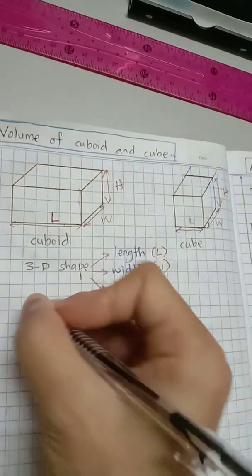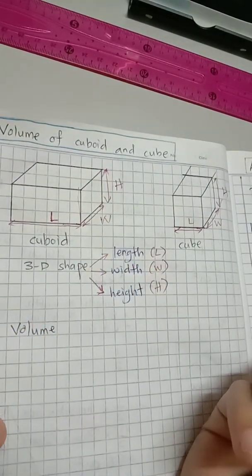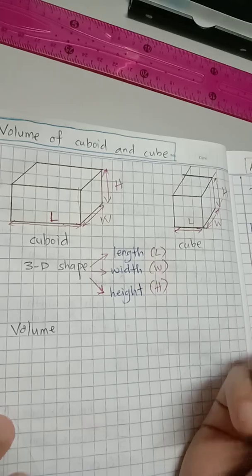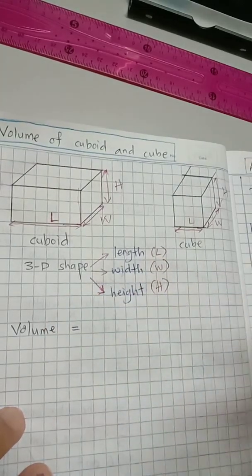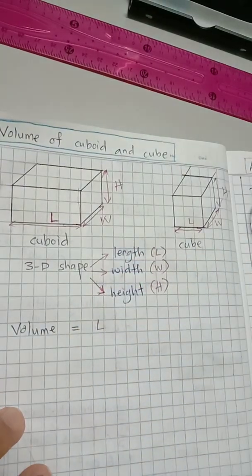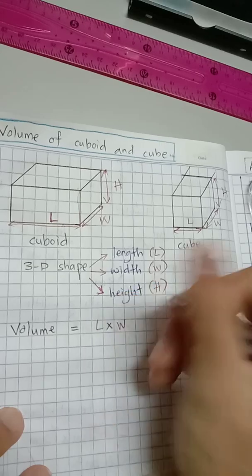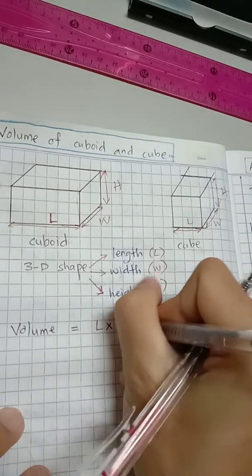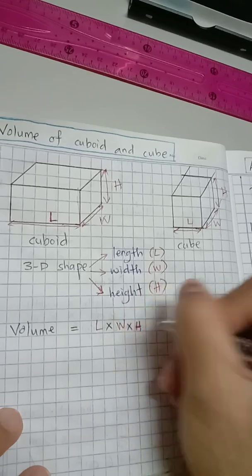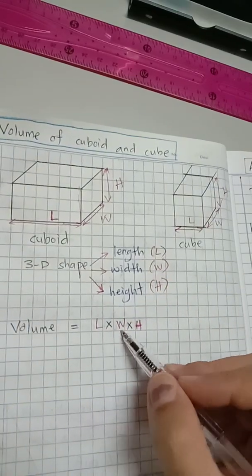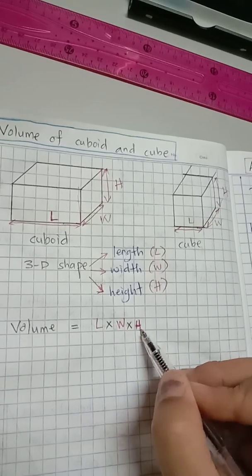So, remember, volume of cuboid and cube is length times width times height. So you need to remember what is L, what is W, what is H.